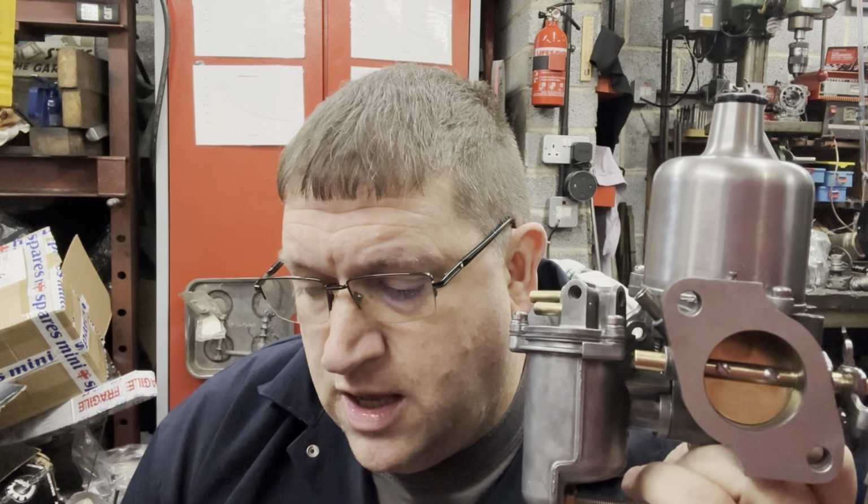A big engine for that carb to work properly on, and that's where your carburetor would be significantly different in terms of specification for one that would work on a smaller engine, say a 1275 A series, for example.